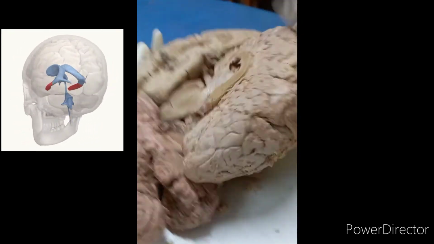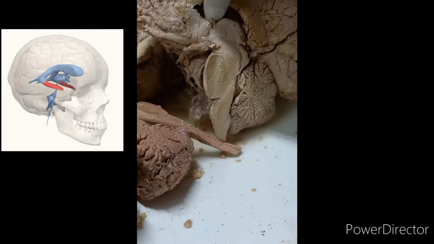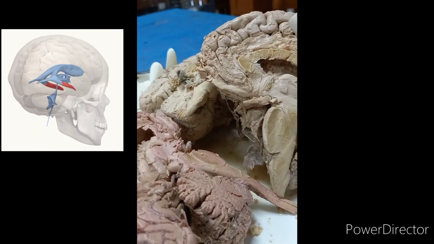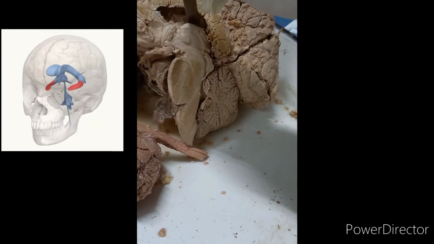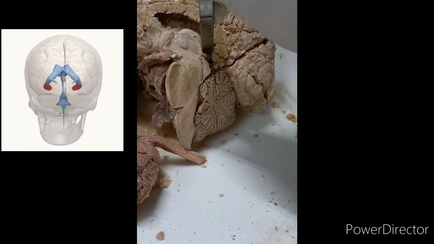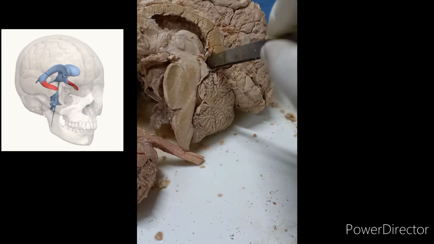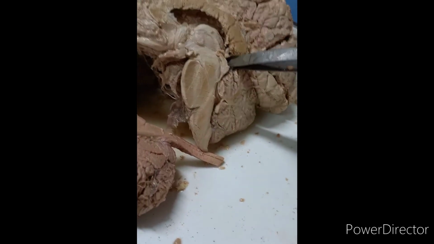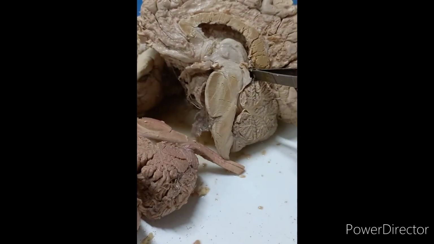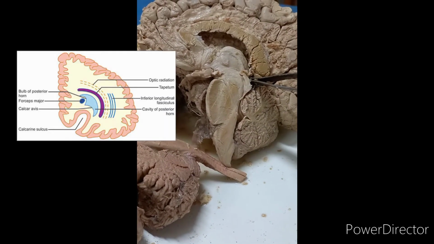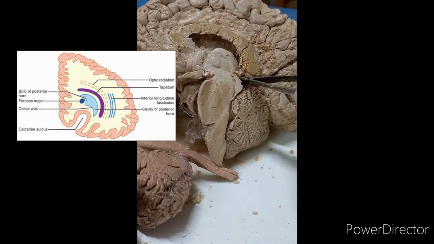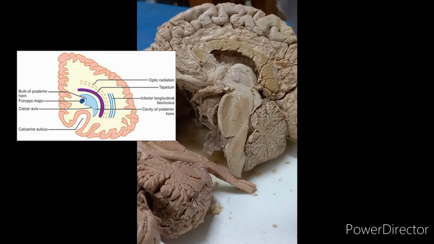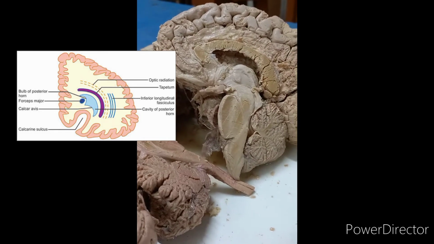So, the direction of the inferior horn: first it goes backward and laterally, and around the pulvinar end of the thalamus it changes direction, it goes forward and downward parallel to the superior temporal sulcus and goes up to within the temporal lobe 2.5 centimeter behind the temporal pole. Okay, this is the direction of the inferior horn of the lateral ventricle.